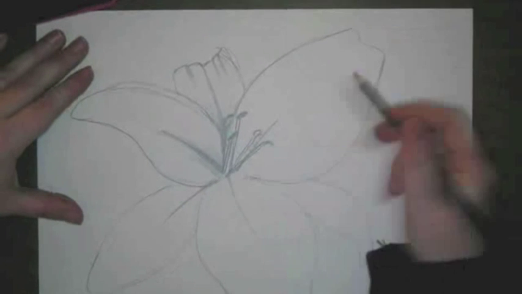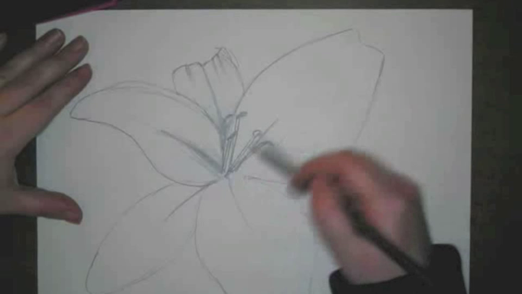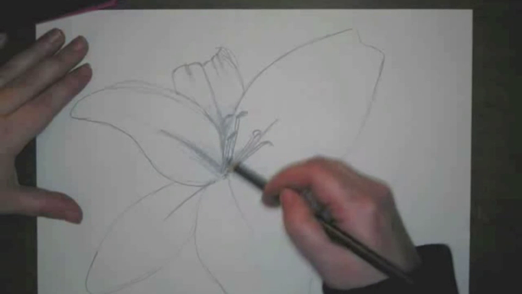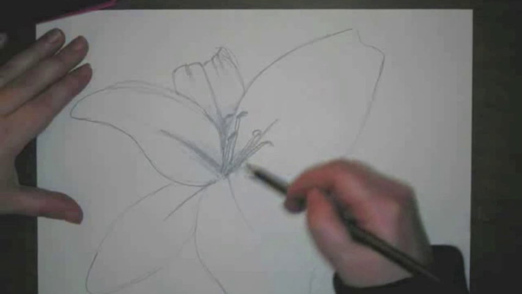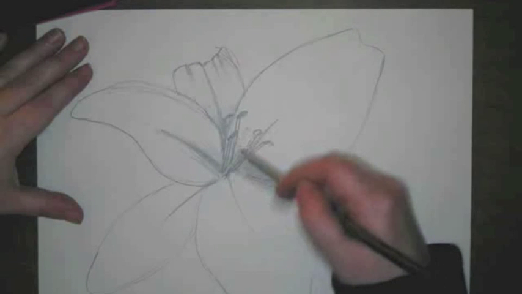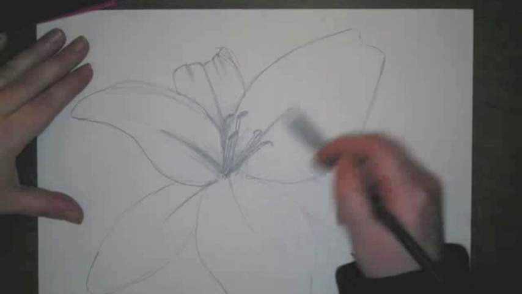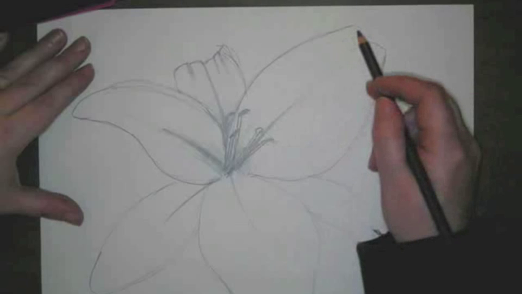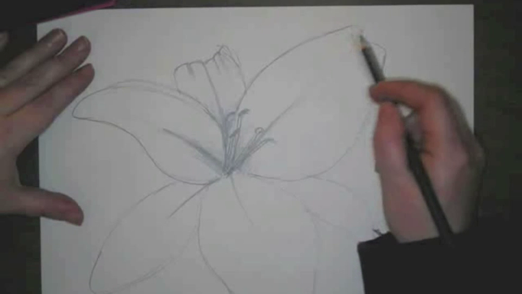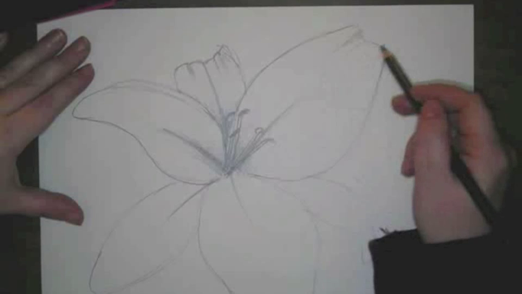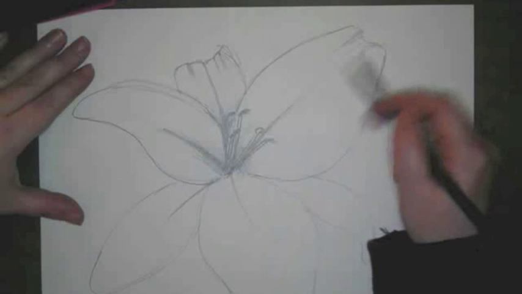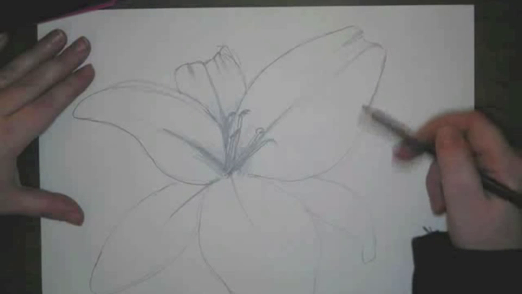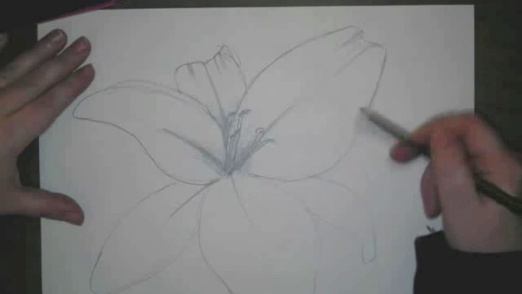Now for this petal, we're going to again add in some shading to that area. And we have a similar thing going on here. We're going to just add in a little bit of detail here to this edge of this petal. And we're going to add just a little shadow right here along this edge.